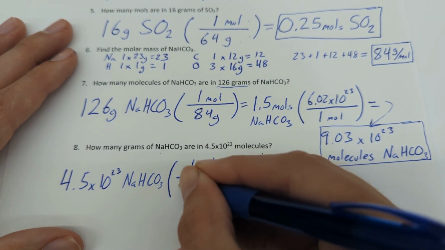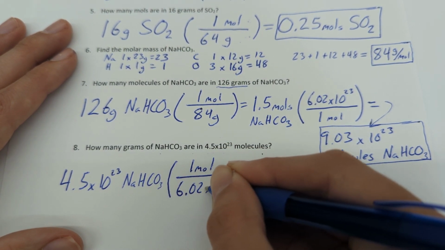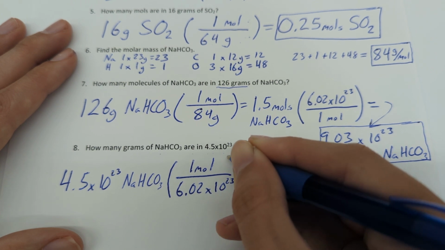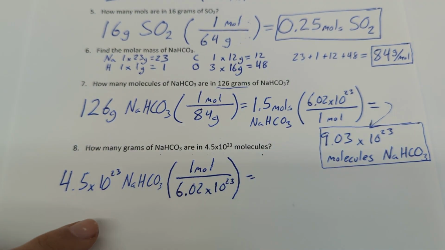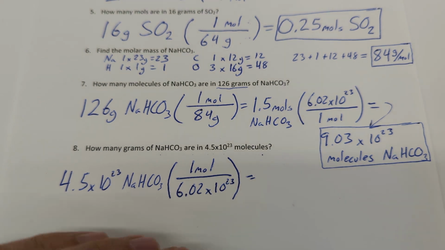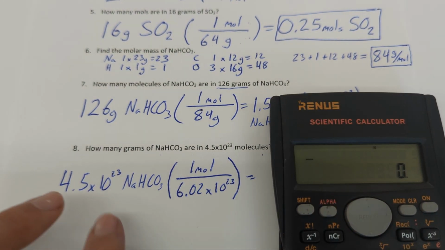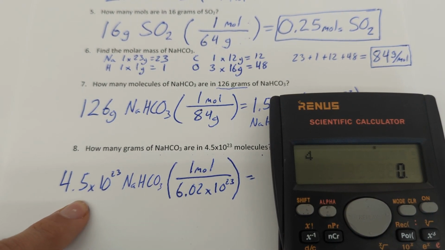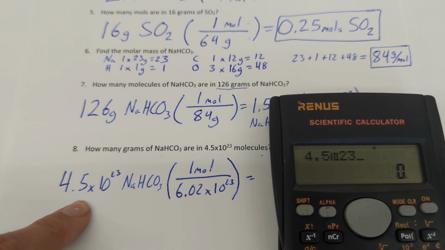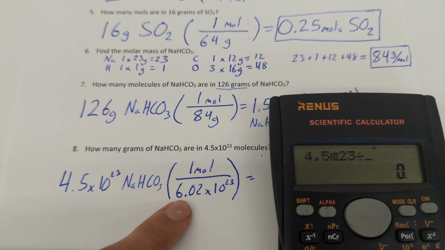So 1 mole is equal to 6.02 times 10 to the 23. This is going to be a division problem. And it's important to know which number we put in first. We always put the number we're given first. So 4.5 shift log 23. We're going to divide it by Avogadro's number.